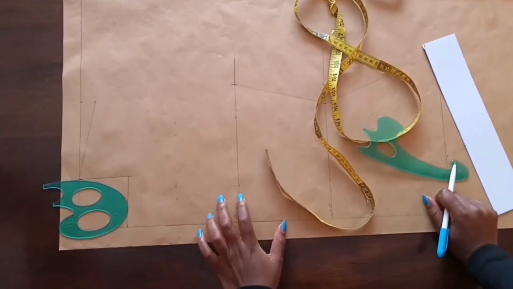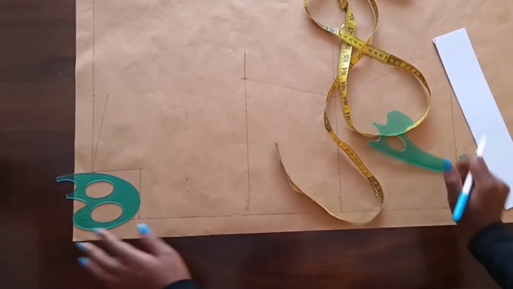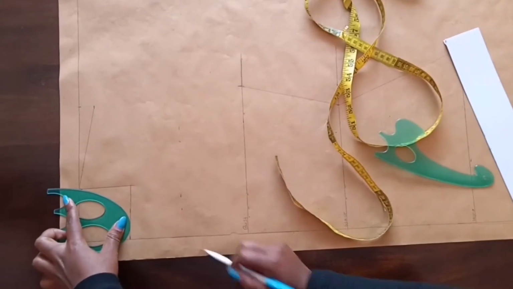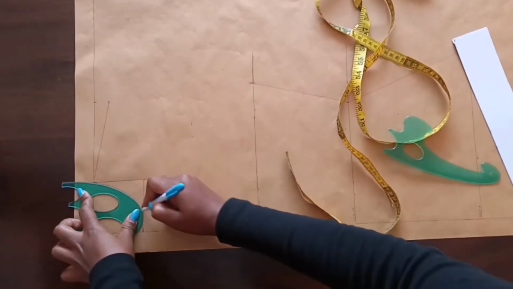A basic draft, so it can be altered to your liking. So here you're going to take your curved ruler and draw a curve for the neck.